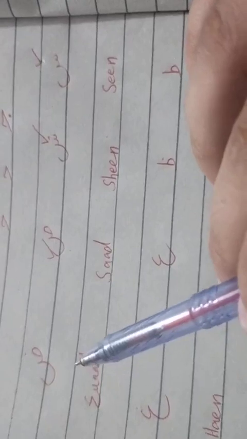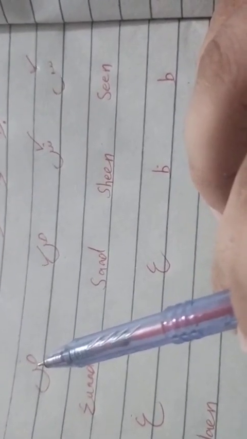So zwad pronunciation is that zwad comes out from the sides of the tongue and the roots of the upper molars. Dwad. Okay. Dwad. Dwad comes out from the sides of the tongue and the roots of the upper molars.